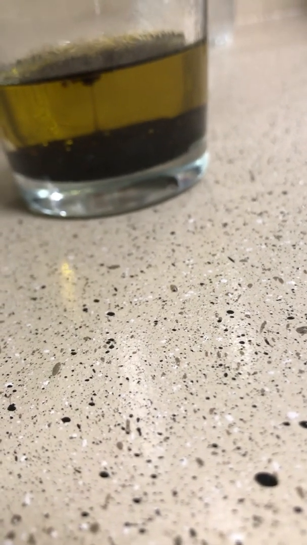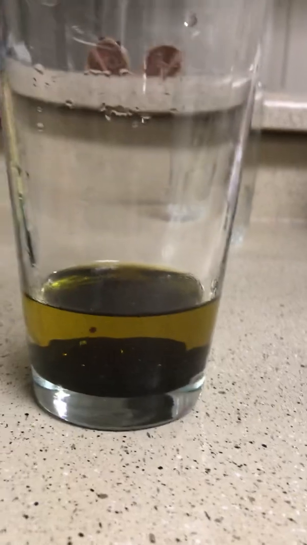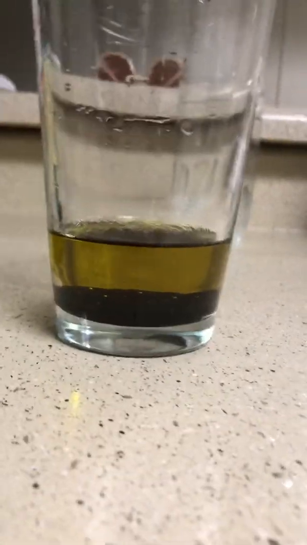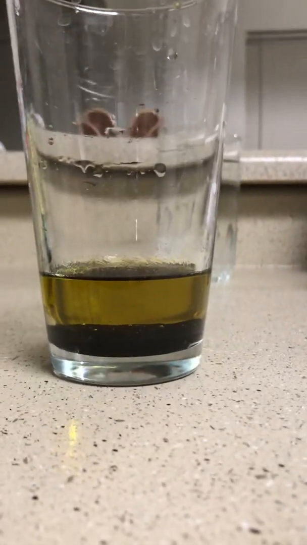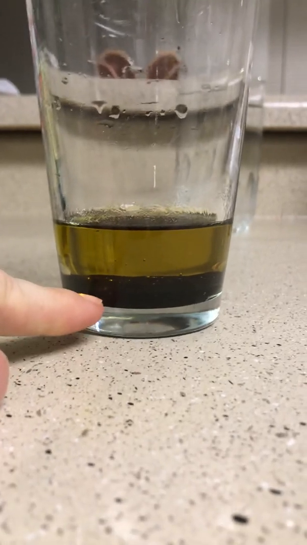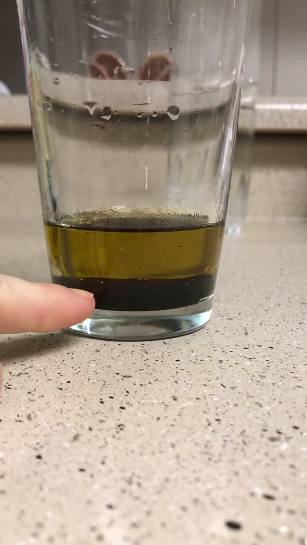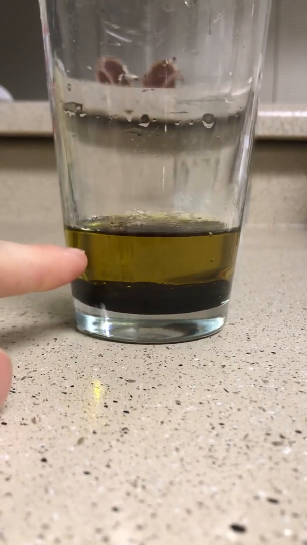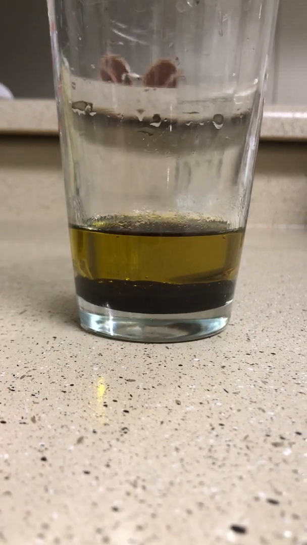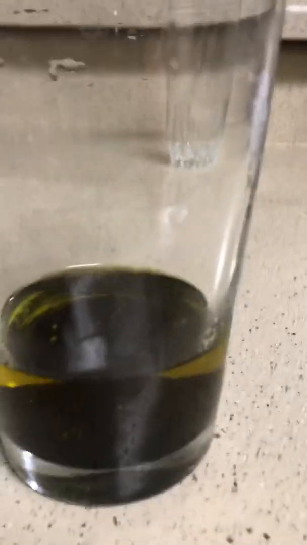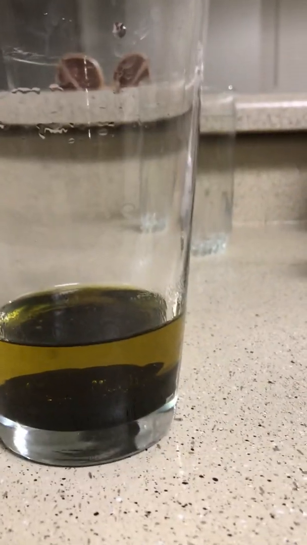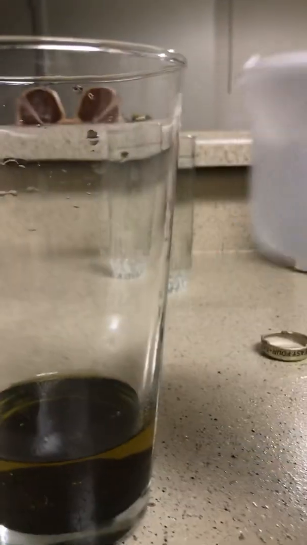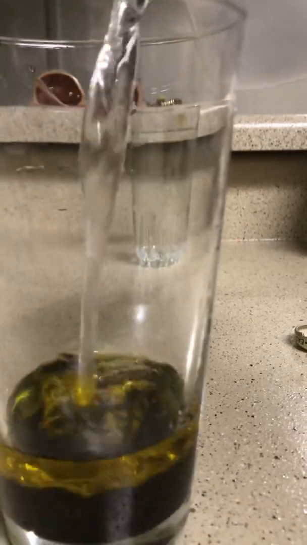It's slowly getting to the bottom, but yeah, there it is. Now, you see right here, that part is all the molasses. Right here is all of that olive oil. Now, the next thing I'm going to add is some water. So I'm going to keep adding water here. I'm going to do it very slowly.